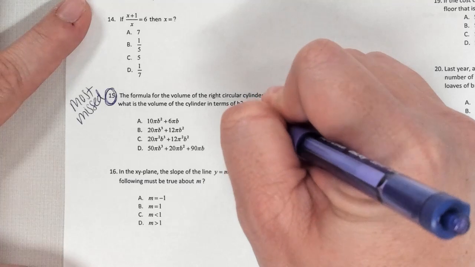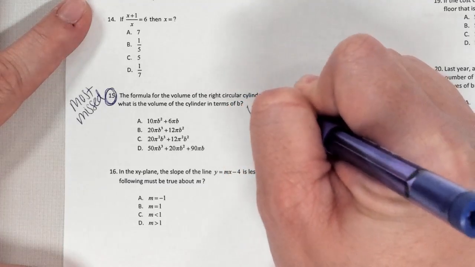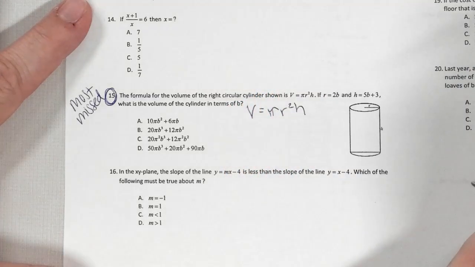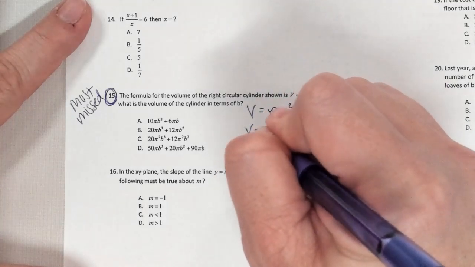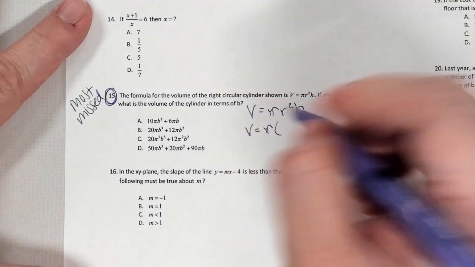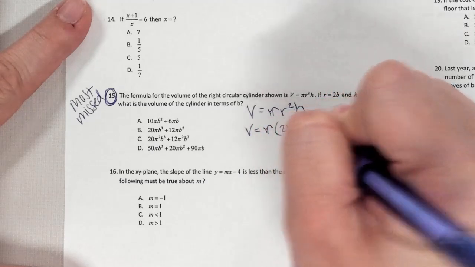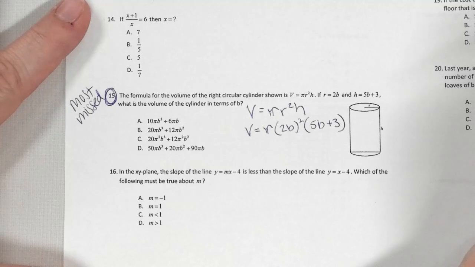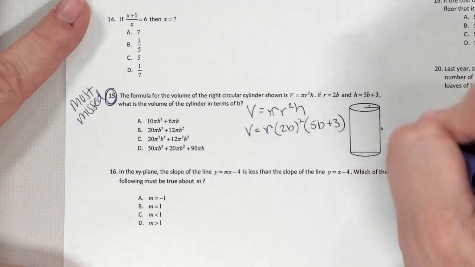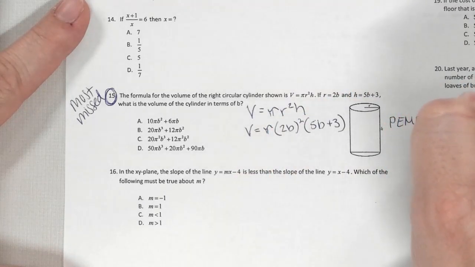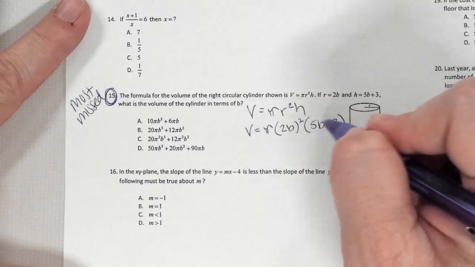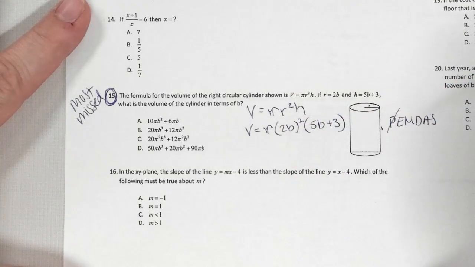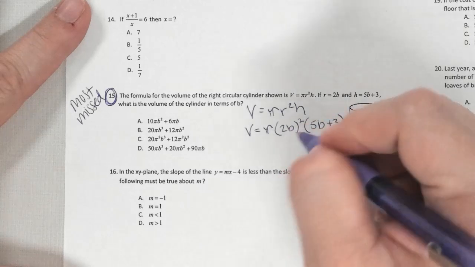So we know that V equals pi r squared h. And we also know that r is 2b and h is 5b plus 3. And don't let pi mess you up. Pi, treat it like a variable, okay? So we have to follow PEMDAS. And P stands for parentheses, but nothing inside my parentheses simplifies, so we can ignore P, and we go to E for exponent. So we have to get rid of this exponent.